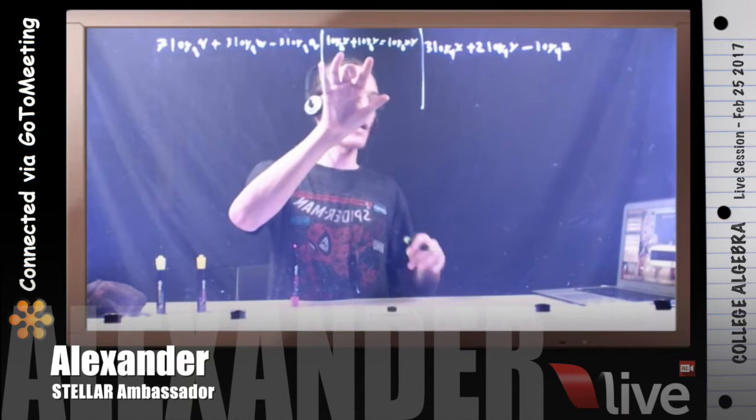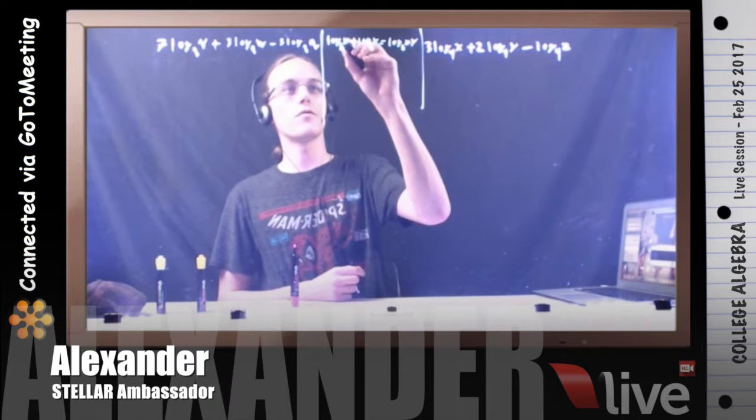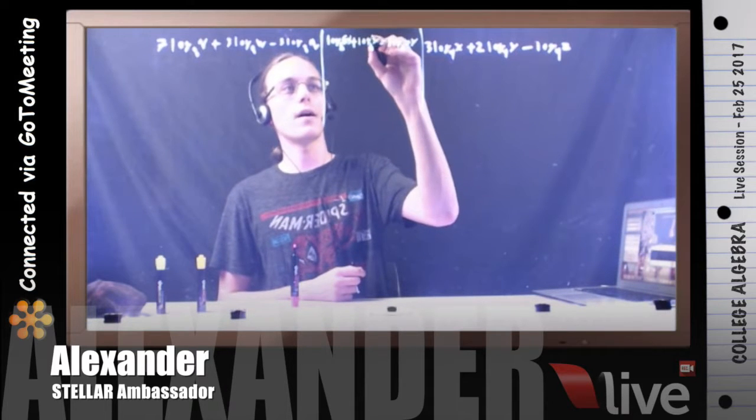If you're adding two logs, as long as the bases match, you can multiply whatever was in both logs and write it as one log. So that multiplication would be the argument. If you've got argument x and argument y, and it's addition, you can write it as argument x times y. Okay, that makes sense.